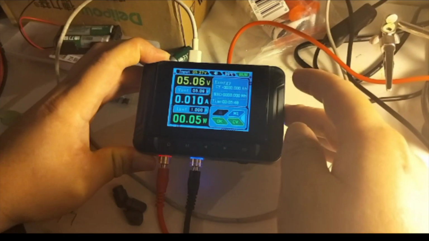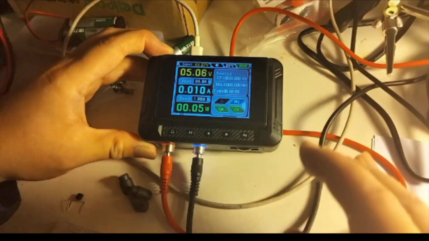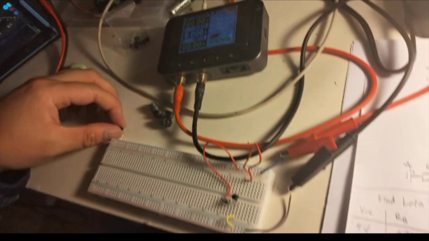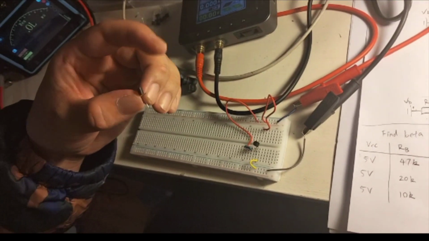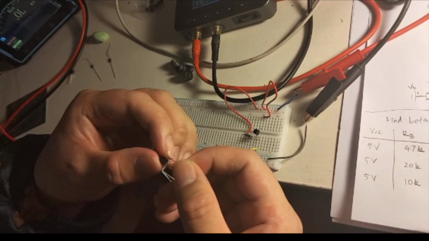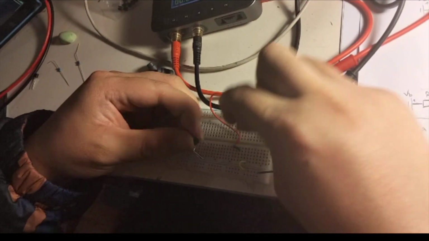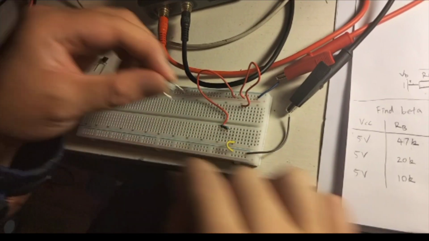Next, I want to try something else as well, not just varying the resistance. I want to test multiple transistors of the same batch to see if there's any differences. What's the consistency? So let me remove this, and I'll plug in this new one.